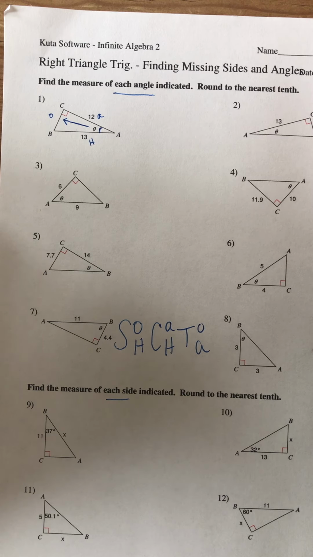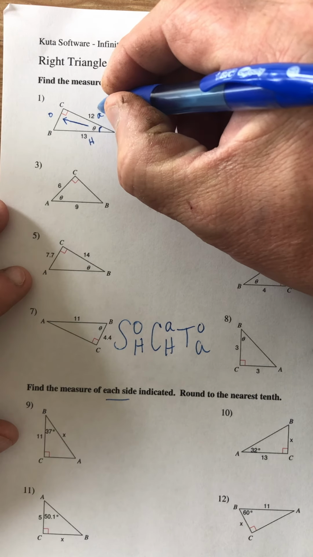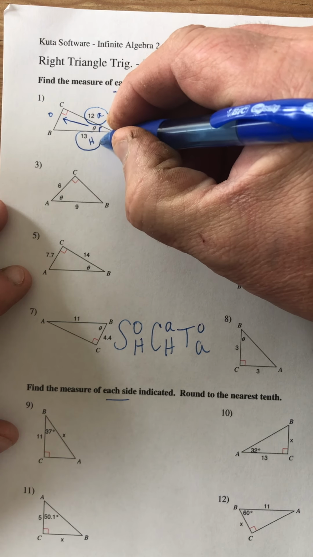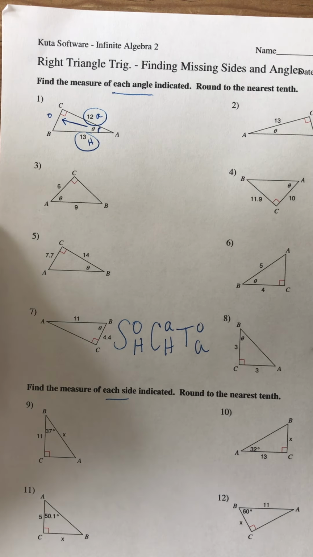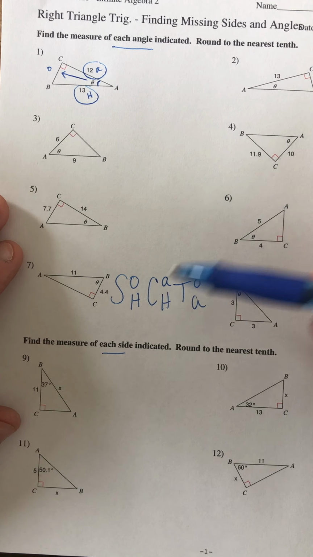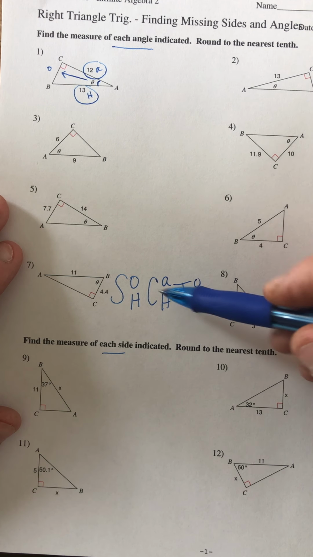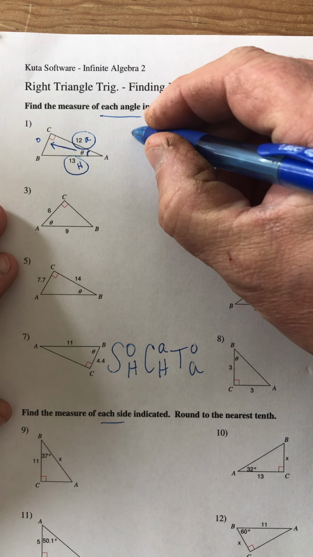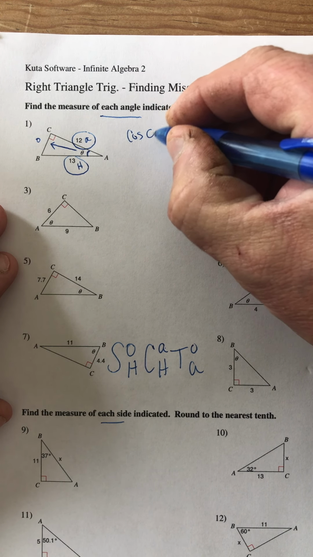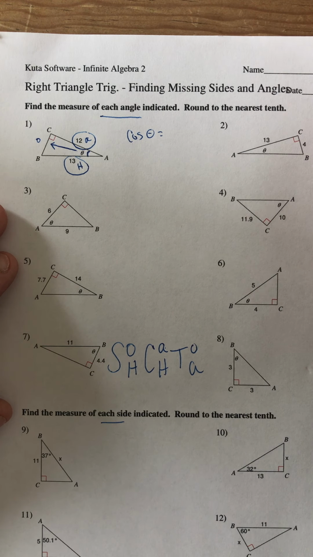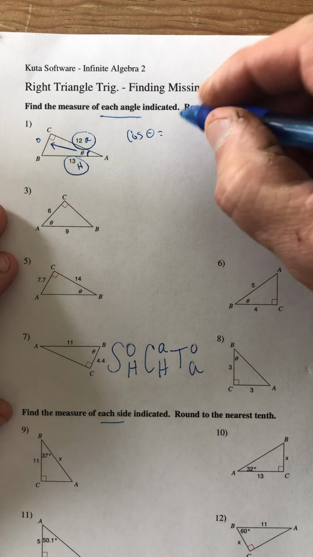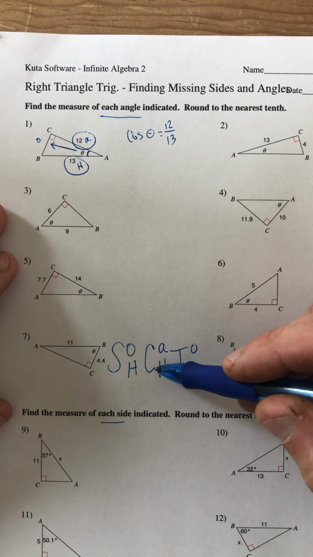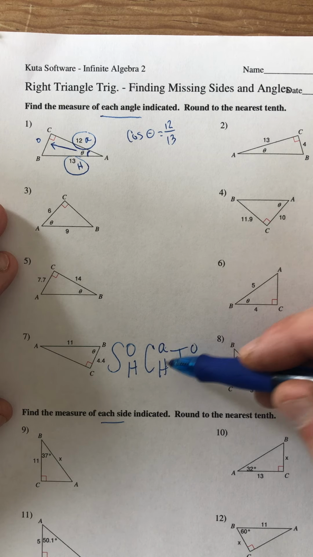So now we want to determine what trig function to use. You're always going to circle what they give you. They're giving you the A, which is the adjacent, and the H, which is the hypotenuse. Looking at our trig functions, the one that deals with A and H is cosine, A over H. So the cosine of our angle, theta, equals our adjacent, which is 12, over hypotenuse, which is 13.